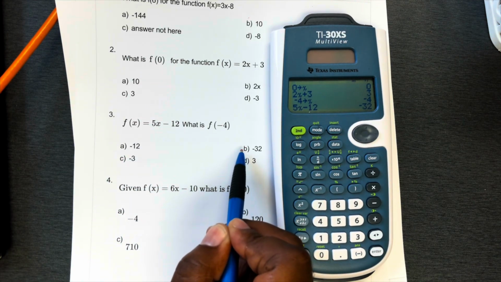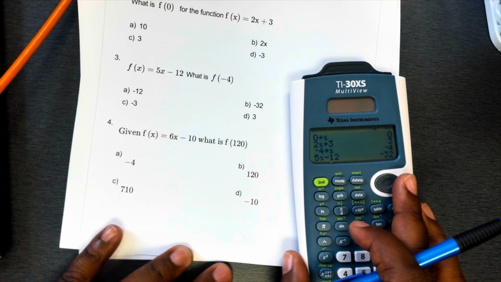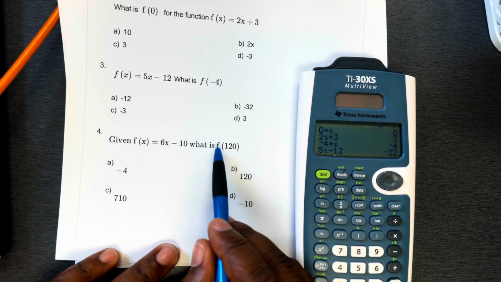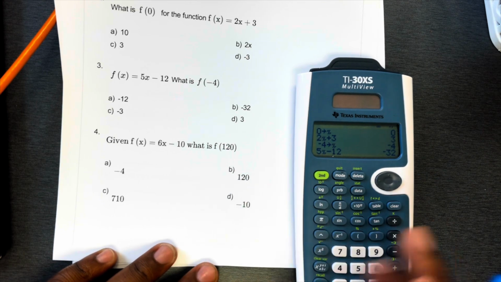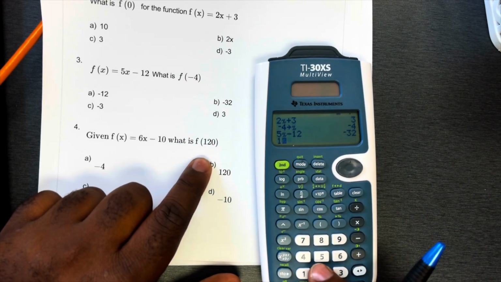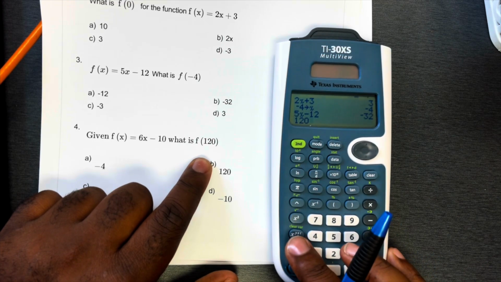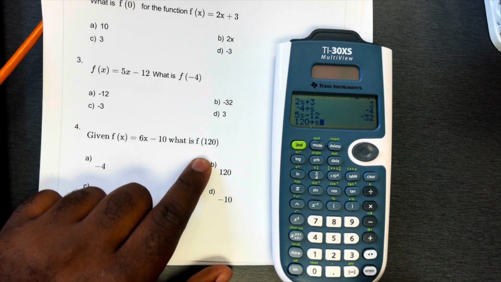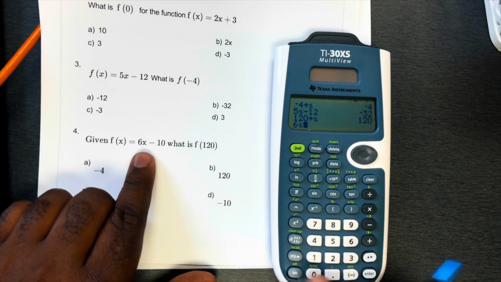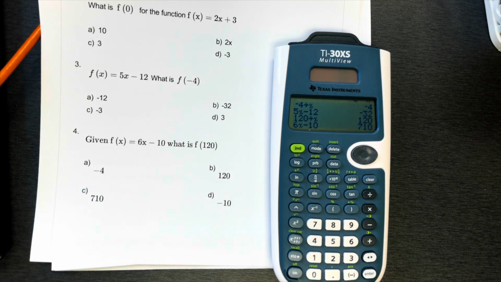And then for this last problem here, we have 6x minus 10. It says, what is f of 120? So all I do is take that number, 120, store it as x, hit enter, lock it in, and just type out your problem. 6x minus 10. And there you go. Answer is going to be C.